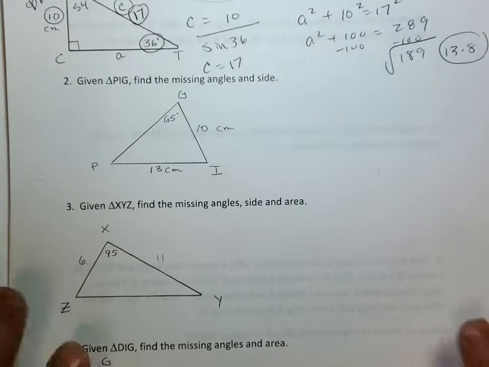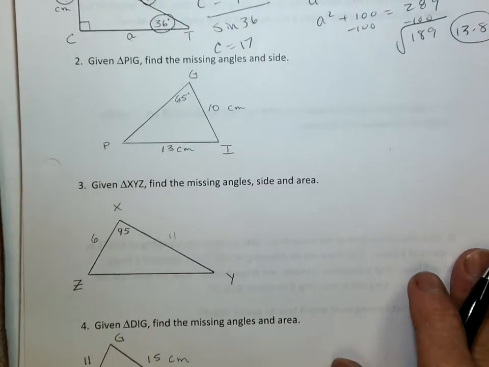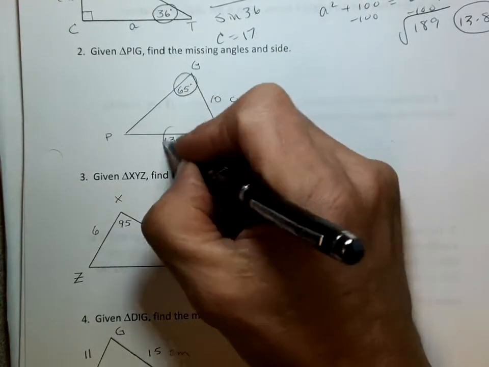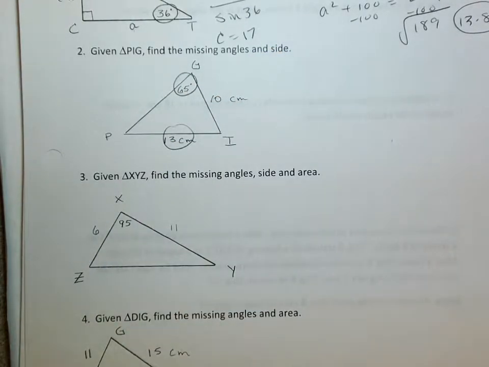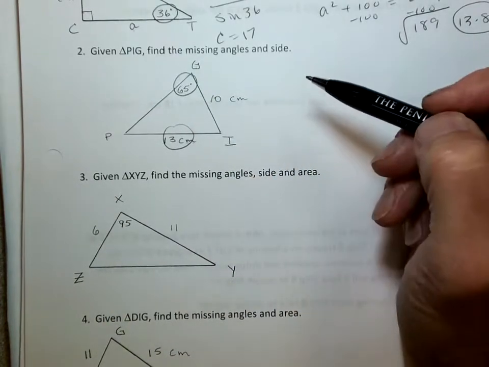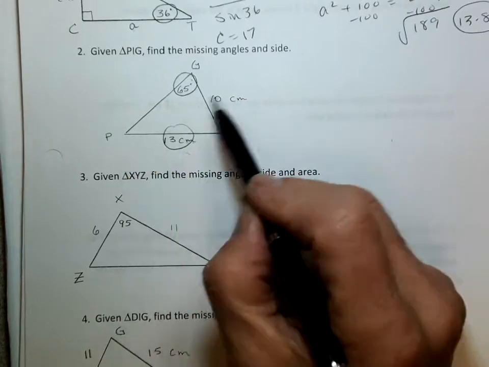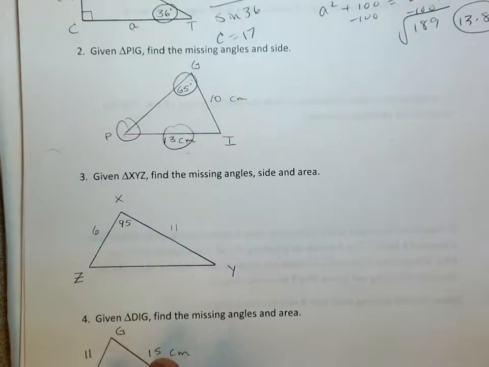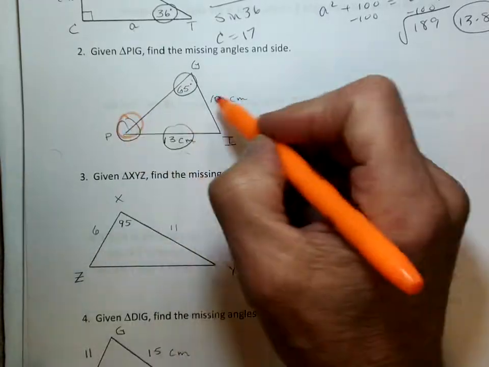Okay, number 2 is not a right triangle. It is not. So our sine, cosine, and tangent will not work. There is no hypotenuse. So what we do is you either use the law of sines or the law of cosines, one or the other. If I have a pair of opposites, I use the law of sines. So I have opposite. So I could find angle P first with opposites. Okay, so I've got angle P and the 10.